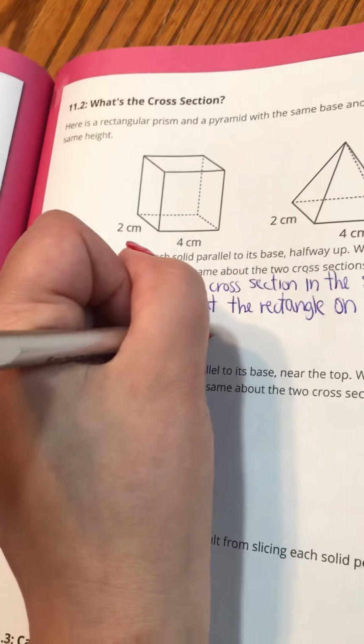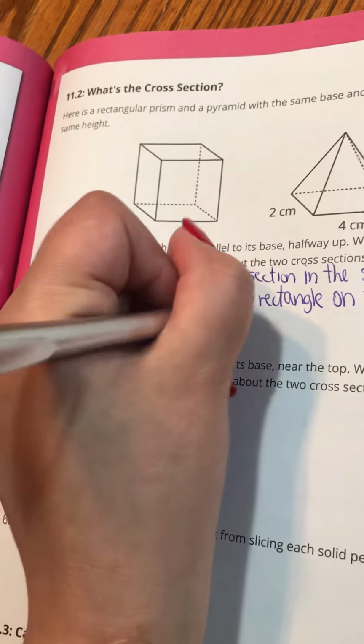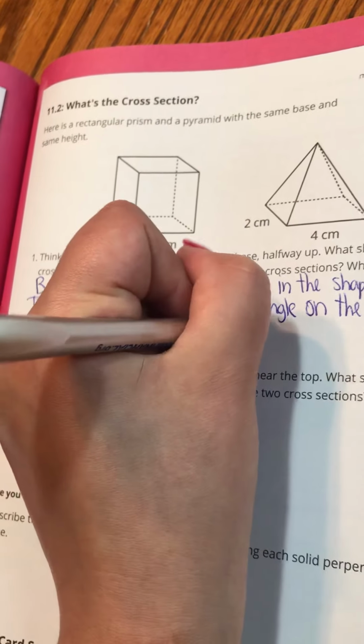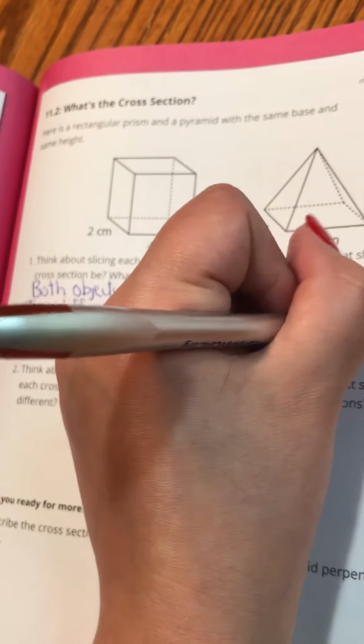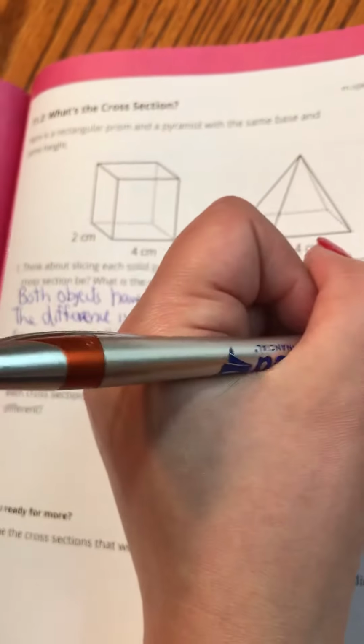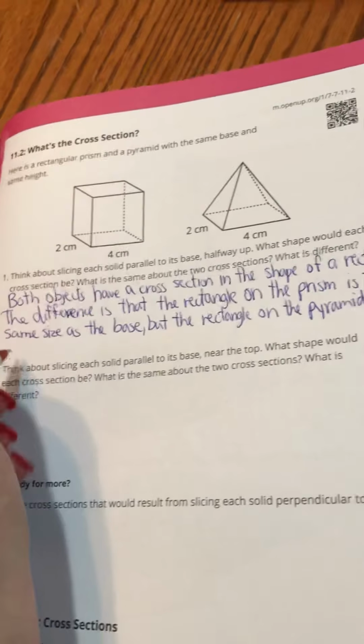But the rectangle on the pyramid is smaller.